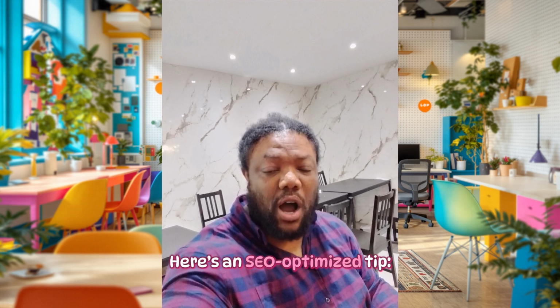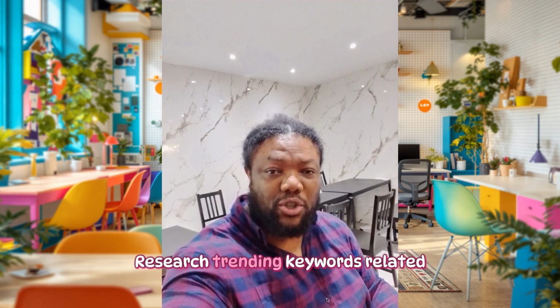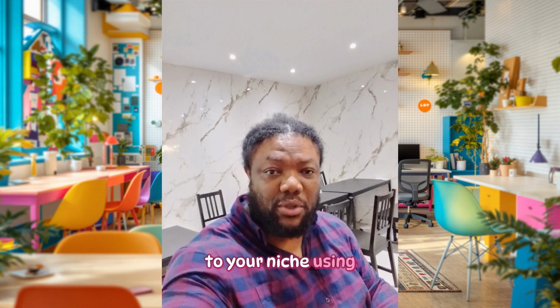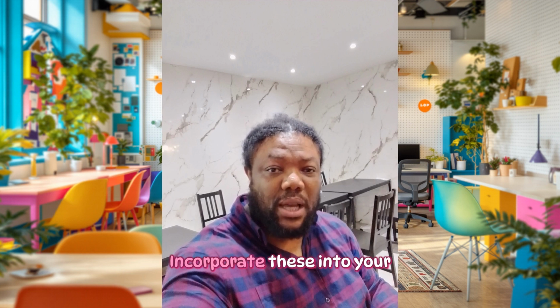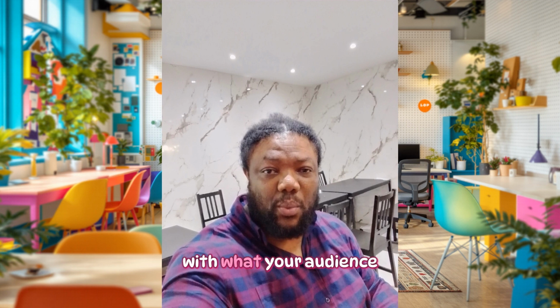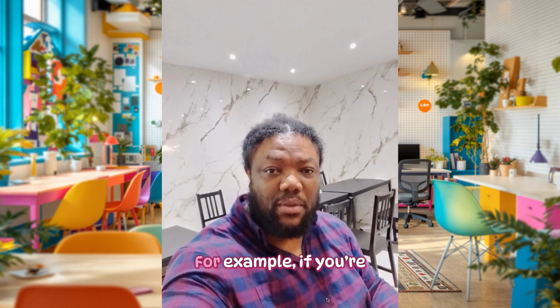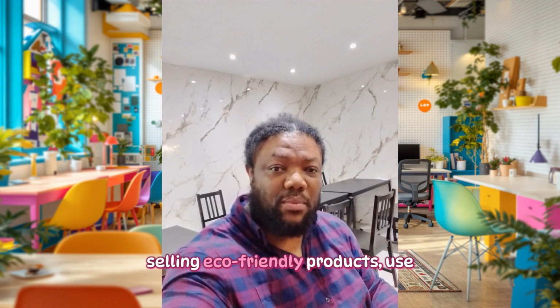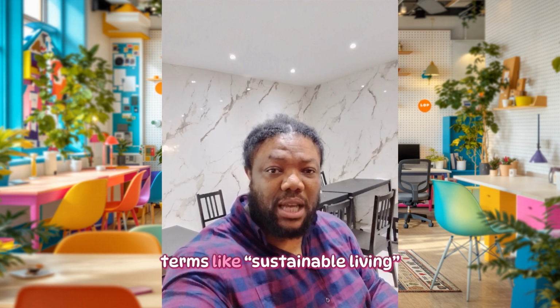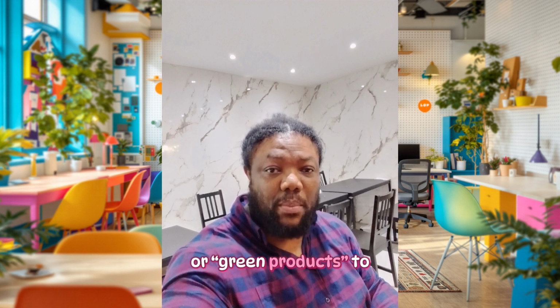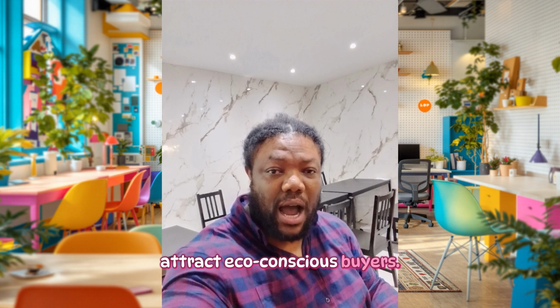Here's an SEO-optimized tip. Research trending keywords related to your niche using tools like Google Trends or SEMrush. Incorporate these into your ad copy to align with what your audience is searching for. For example, if you're selling eco-friendly products, use terms like sustainable living or green products to attract eco-conscious buyers.